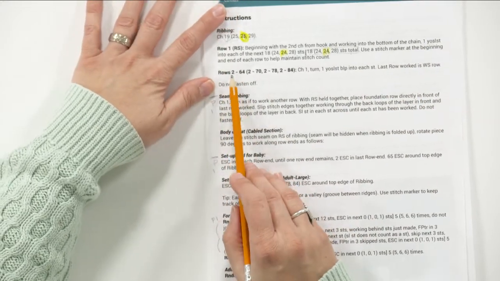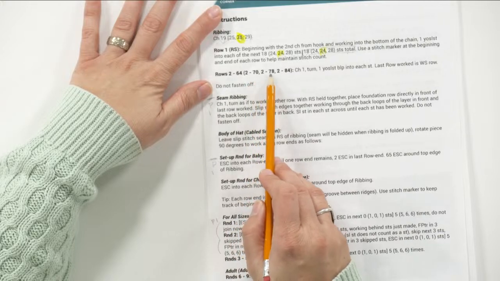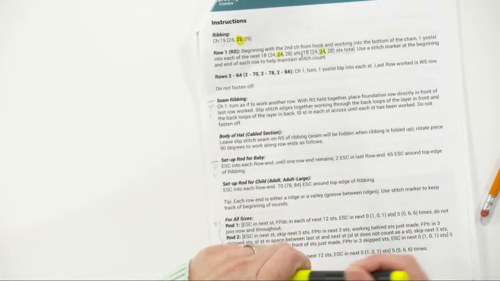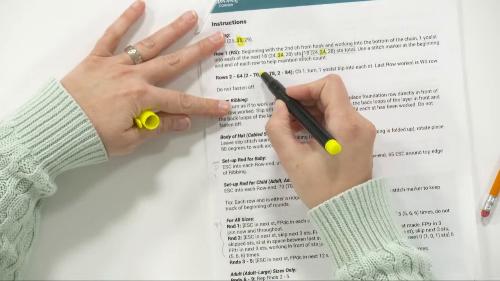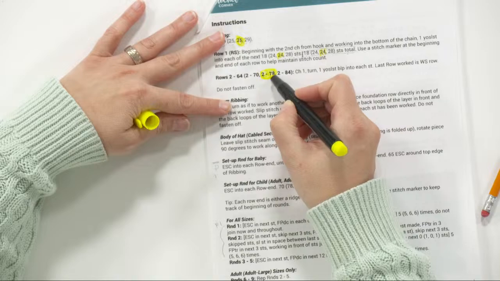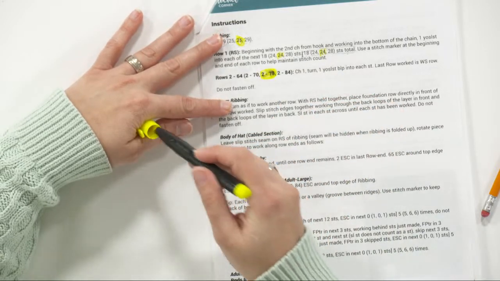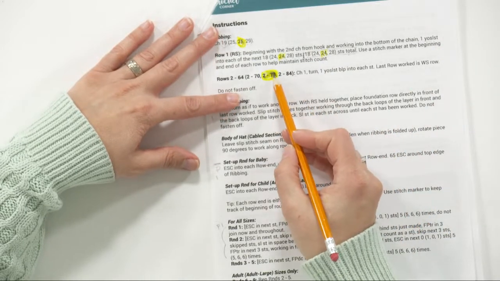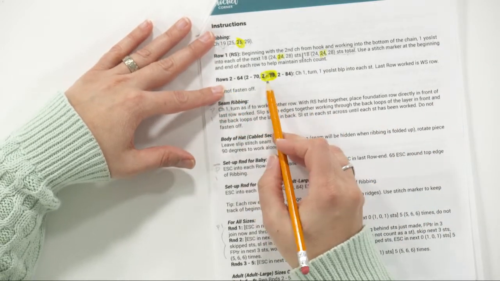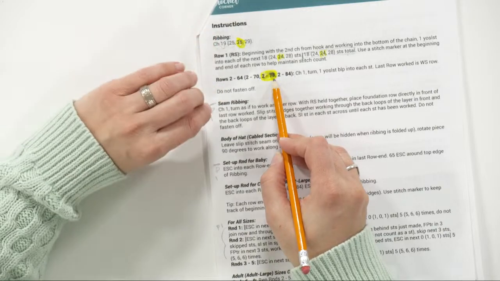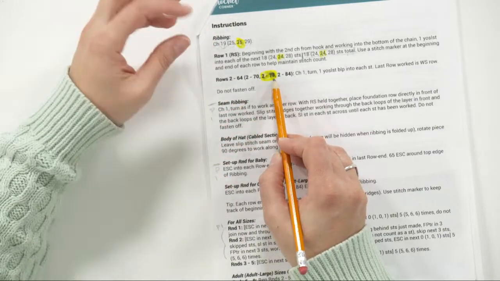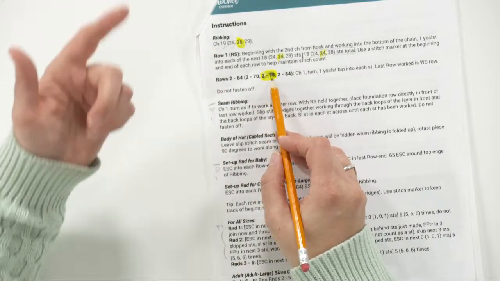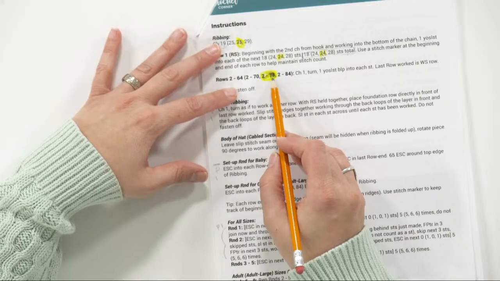And here we have rows 2 through 64, 2 through 70, 2 through 78, 2 through 84. Again, these pertain to the different sizes. So if we're doing the adult size, it's the middle set of directions in the parentheses right here. Ooh, that smeared my number. That's not the best highlighter. So for my size, I would be working rows 2 through 78. What that means is I keep repeating this all the way up through row 78. I work row 2, row 3 is exactly the same, row 4, row 5, row 6, all of those numbers all the way up to the 78th row.